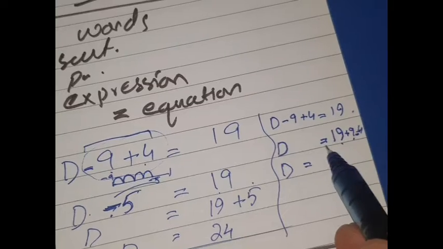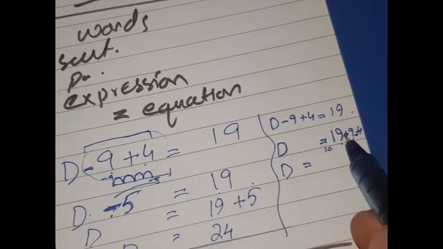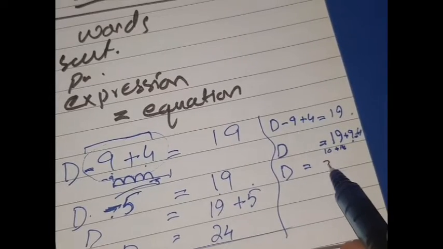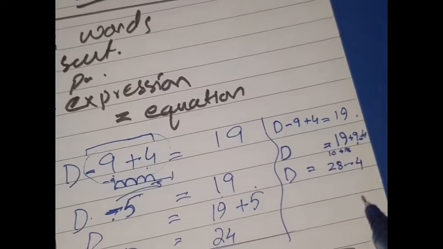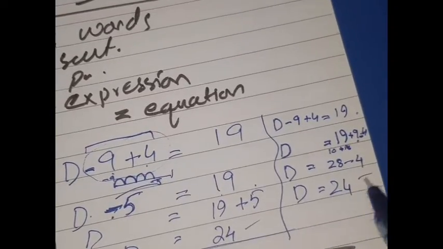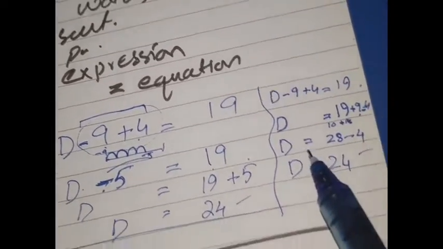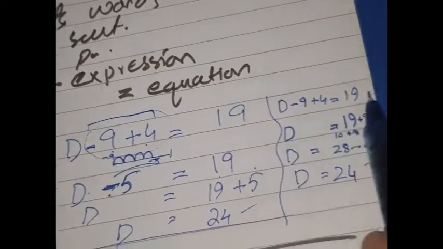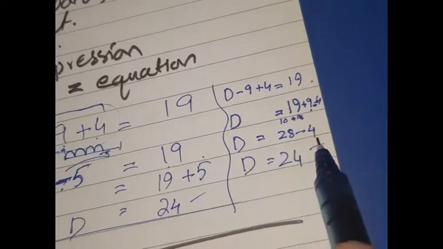So I use this 9 and 9 together, 18. So 10 plus 18 makes 28, minus 4. So D is equal to 24. This is the same answer. So it doesn't really matter if you are solving the numbers first and then moving the value to the other side, or if you're moving them one by one and solving.